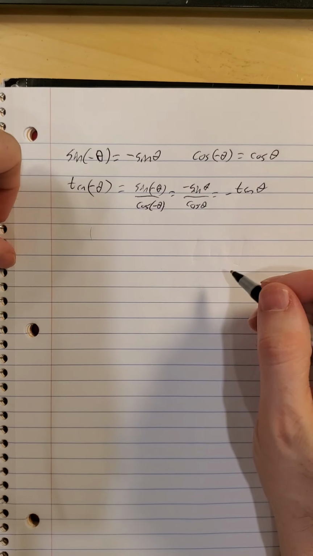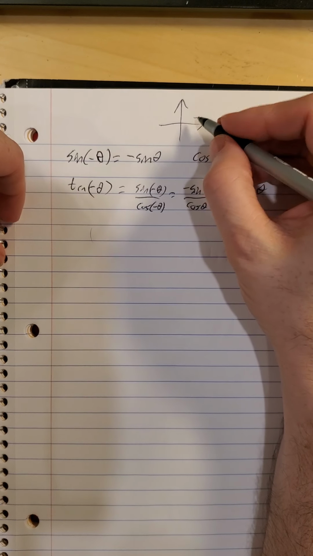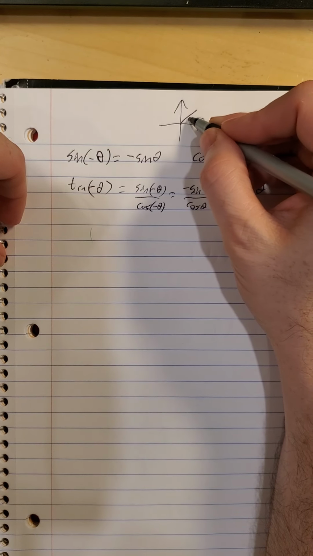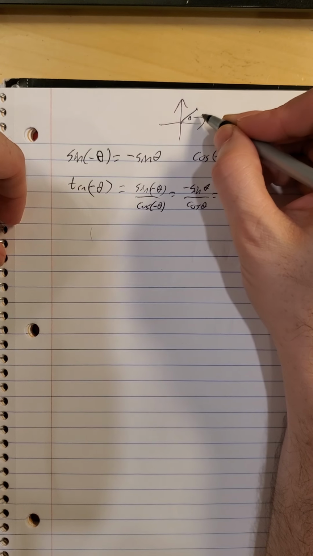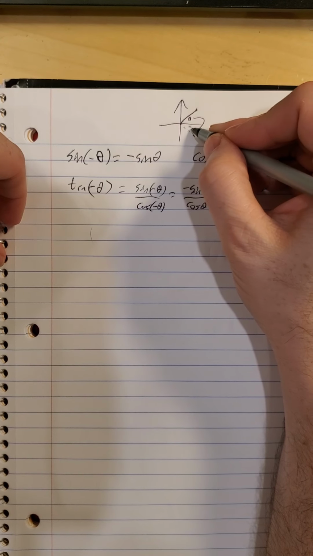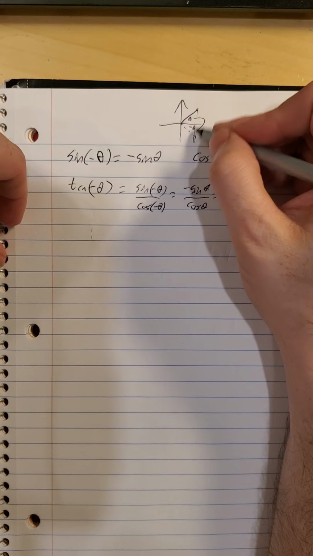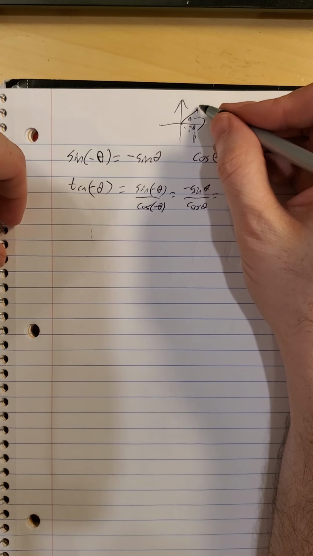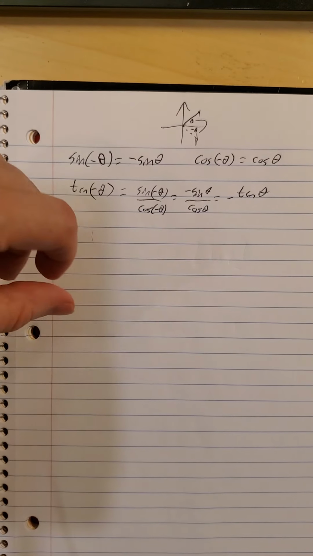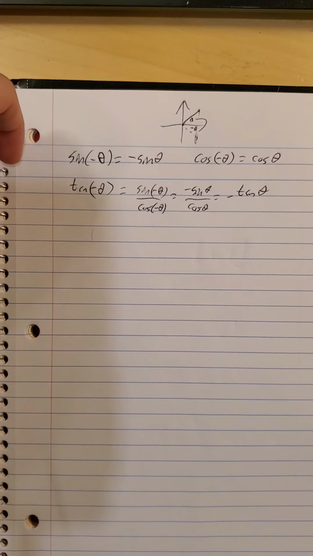And their reciprocals work in a similar fashion. The reason sine and cosine work the way they do, if you'll recall, if this is our angle theta and we have our x, y values, opposite of theta would be down here, but the x coordinates would stay the same, the radius would stay the same, the y value would flip. That's why the sign flips. So again, those are some of the identities that we've gotten to play with already.